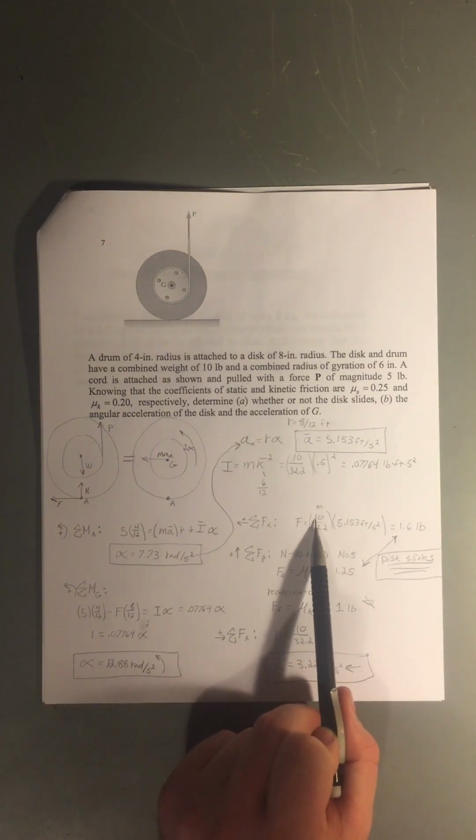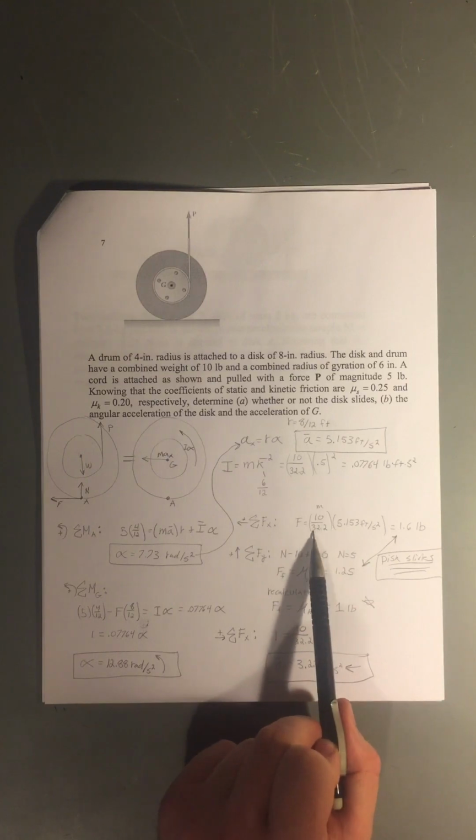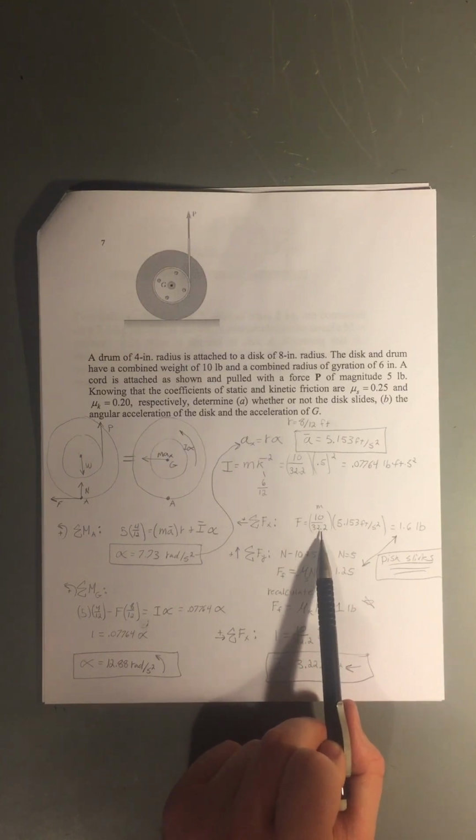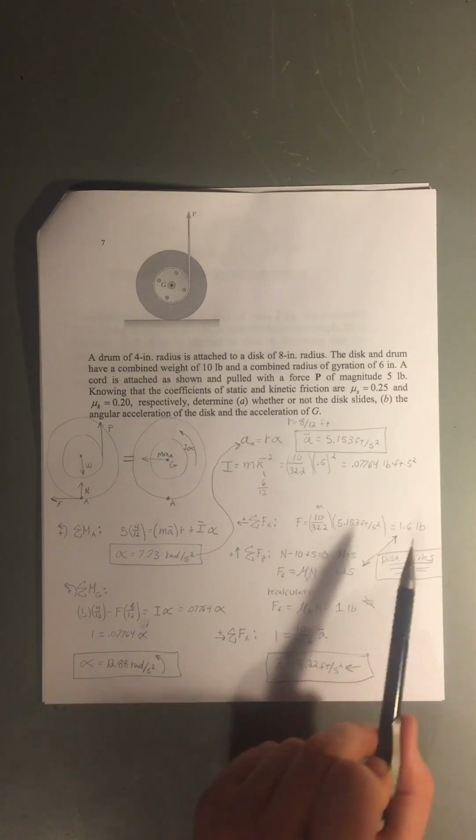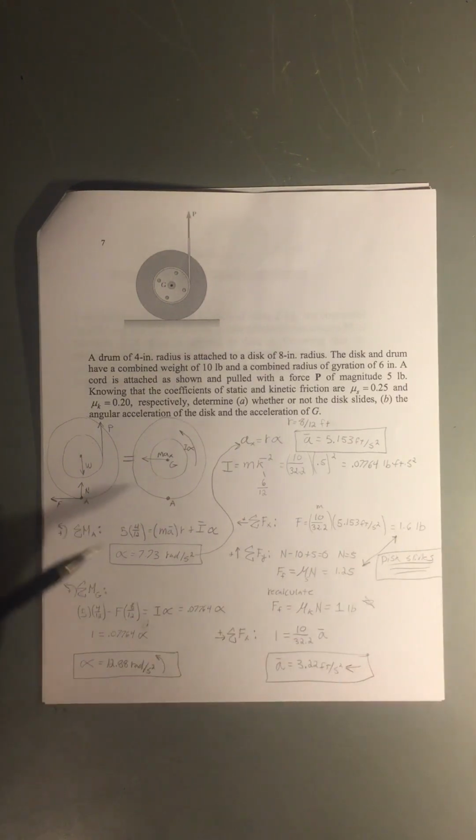we can find our mass by dividing by 32.2 again by gravity, multiply by our acceleration, and find out that force is 1.6 pounds. And then doing this in the y direction, we can try and find this normal force here, which will help us find the force of friction.